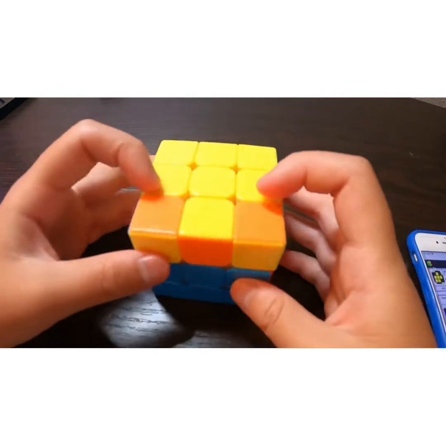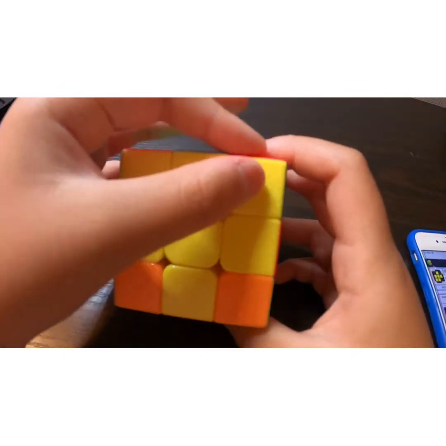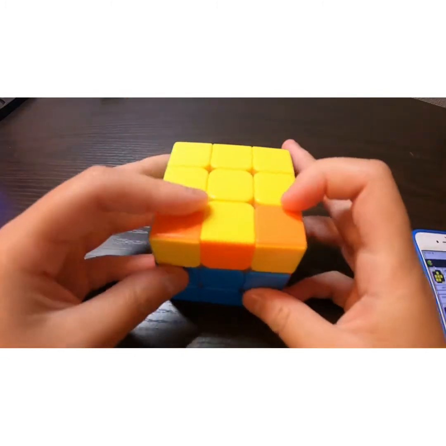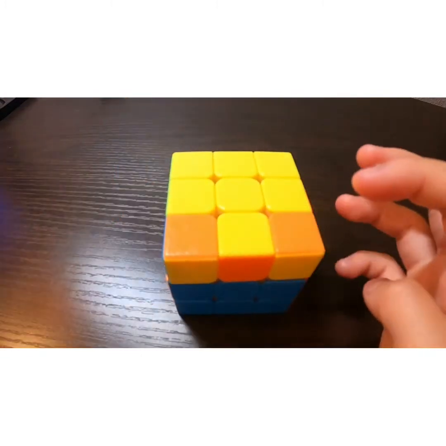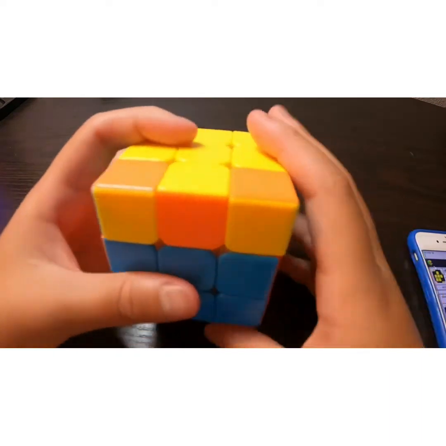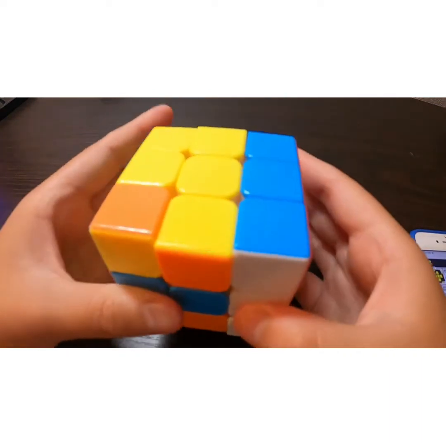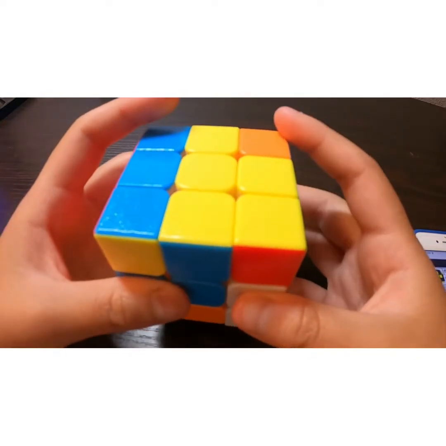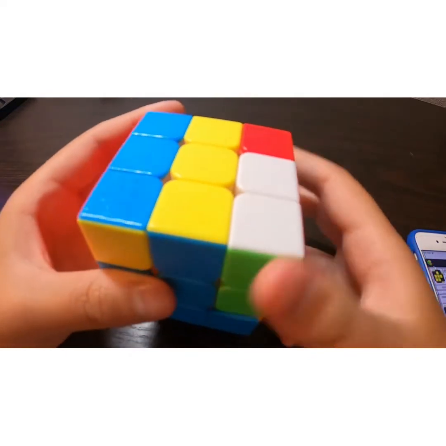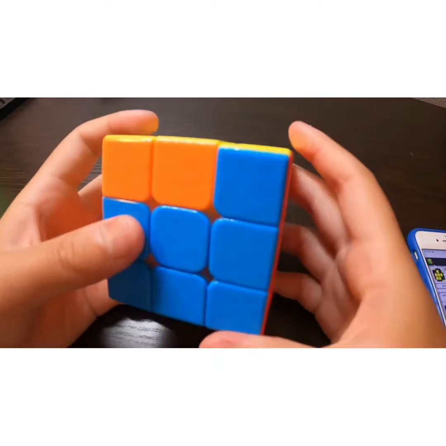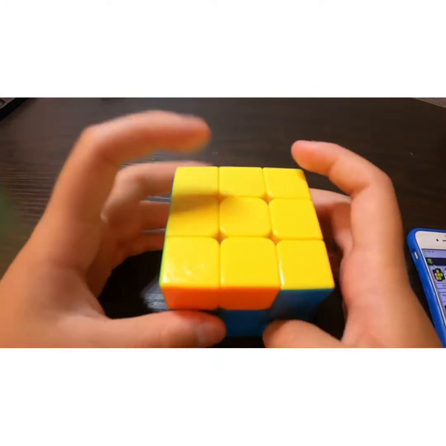So if you get a case like this where two edges are already solved, and two edges are just pointing this way towards you, then do this algorithm: R2, D, R prime, U2, R, D prime, R prime, U2, R prime, like that. And then you solve like that.